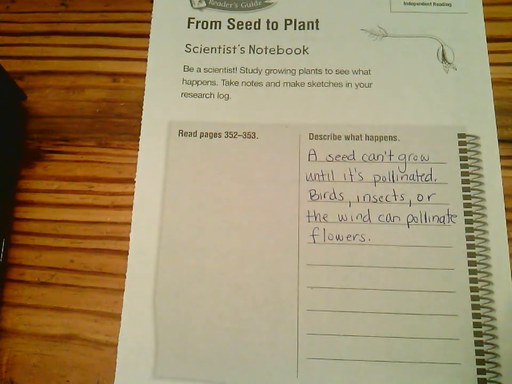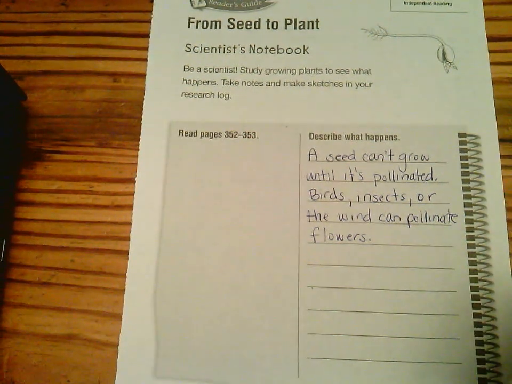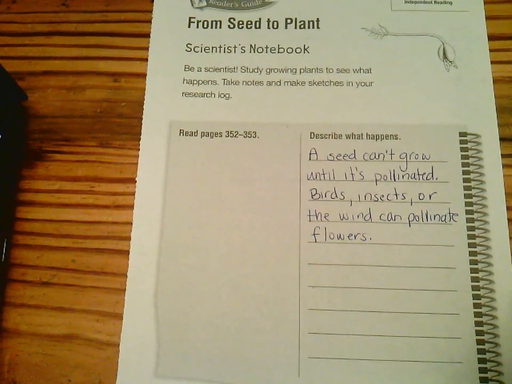Now, I think I'll go to page 353 and see what that says. If a pollen grain from a flower lands on the pistil of the same kind of flower, it grows a long tube. The seeds grow inside the flower even as the flower begins to die. As the seeds become bigger, a fruit or pod grows around them. The fruit or pod protects the seed. Oh, I like that. Maybe so animals won't eat it. They probably think that seeds are super yummy, so that's probably part of their protection. The fruit or pod protects the seed.